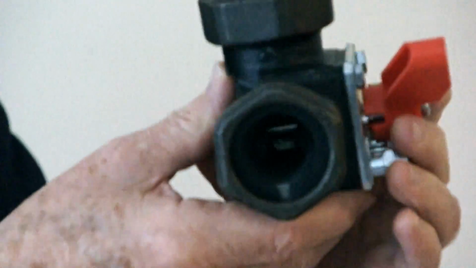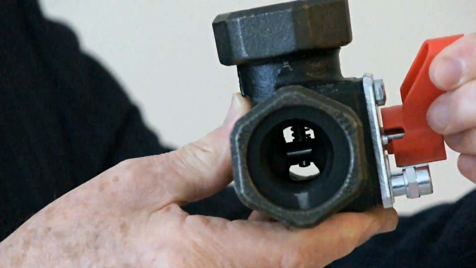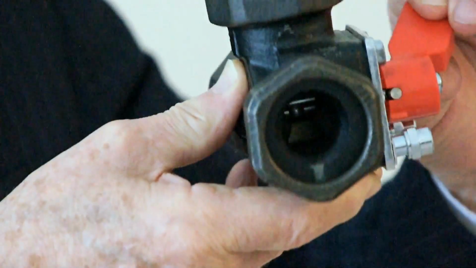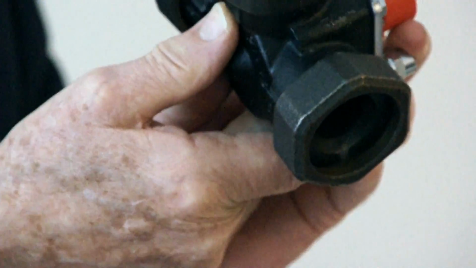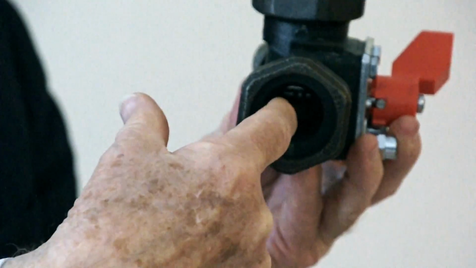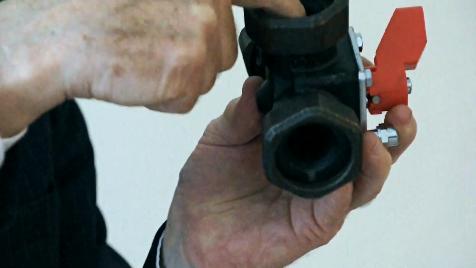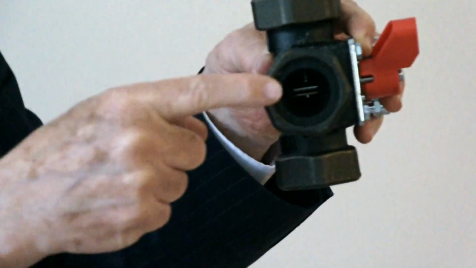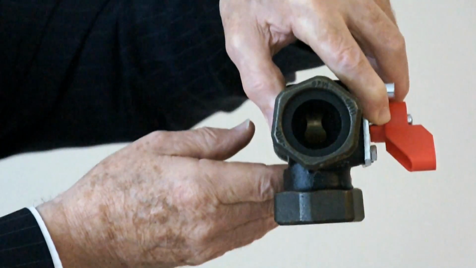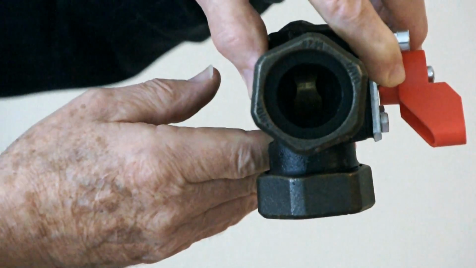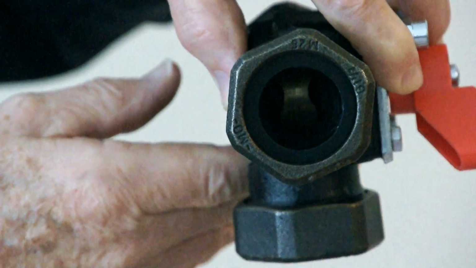Now if I move the valve to the opposite direction totally, you'll find now that the water comes in here. It can come out of the top vent or pipe, but has been blocked through the one that was previously open.